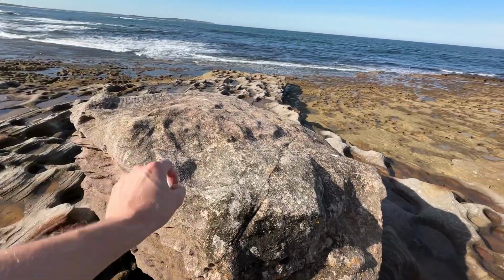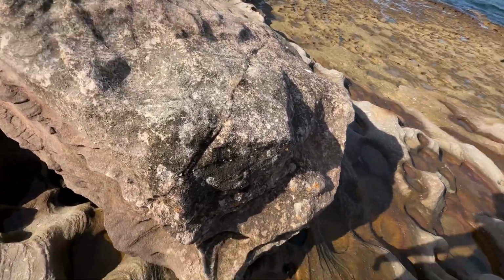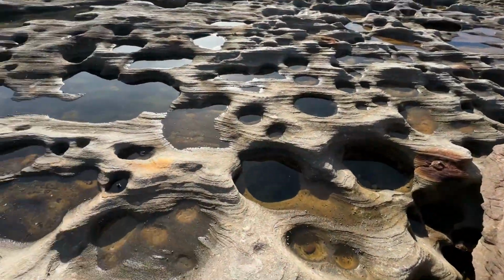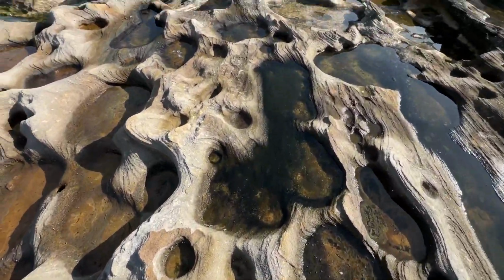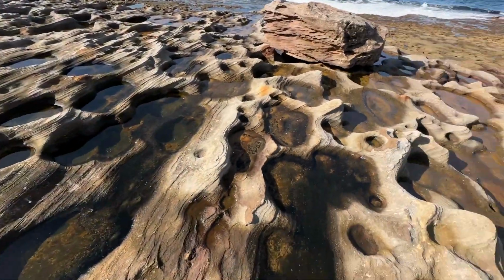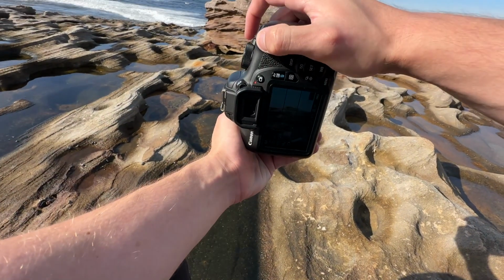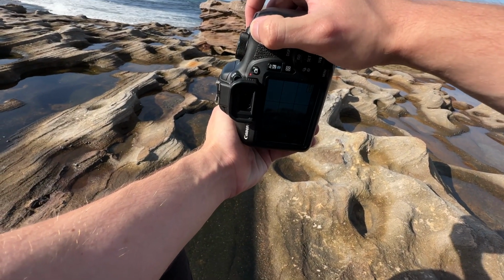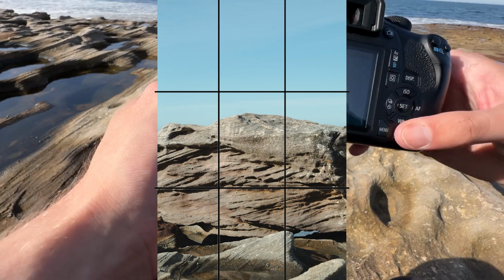Say for example, I was sitting here. So, let me guess, right here. I was sitting right there, and I wanted to get some sort of shot. Say for example, I was sitting there. That is, I'm in the middle. I'm in the middle right now.